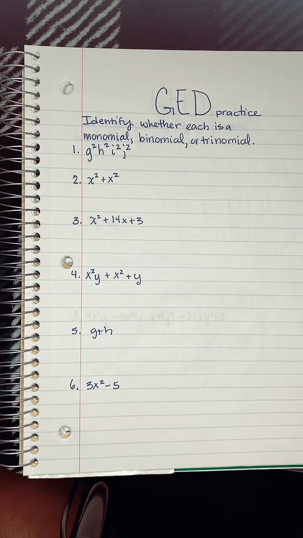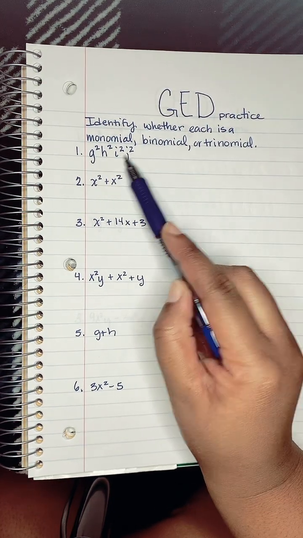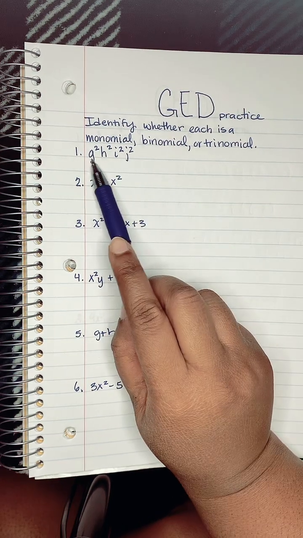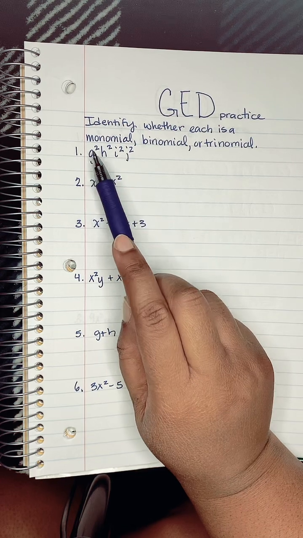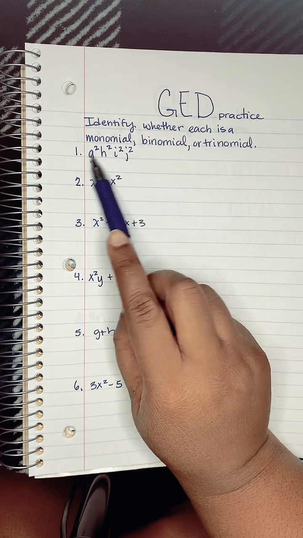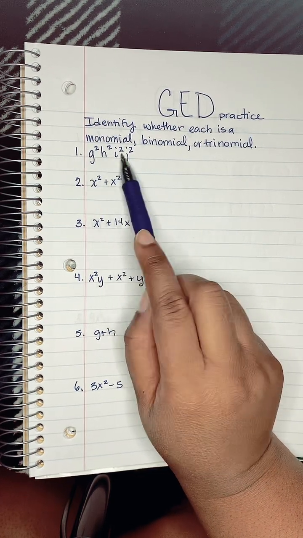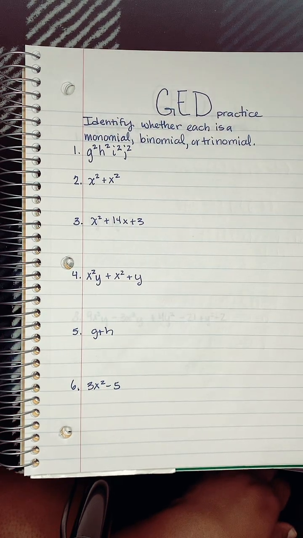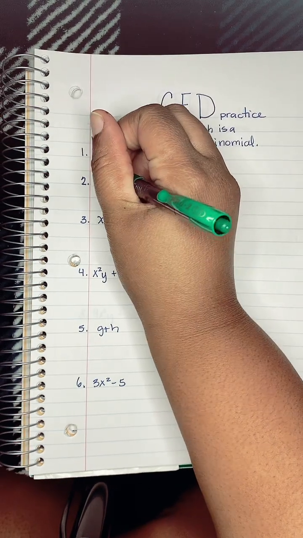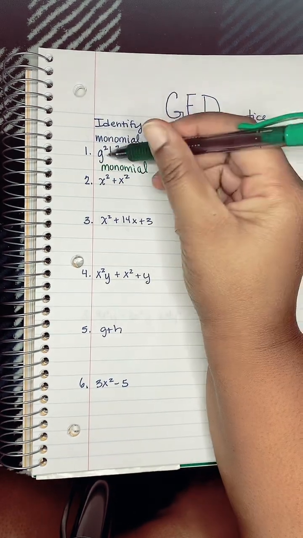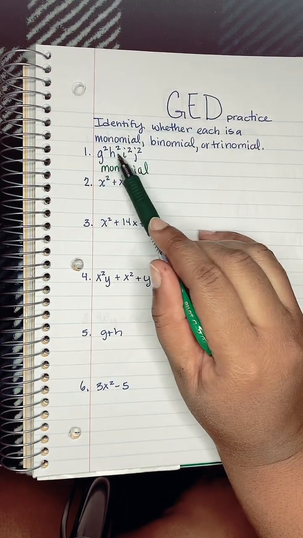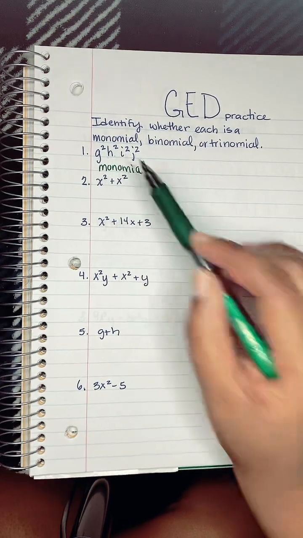So what do I mean by that? Let's look at this first one here. Even though you have all these different letters, there's no plus sign or minus sign between them. So this is a monomial, because it has no addition or subtraction separating it.